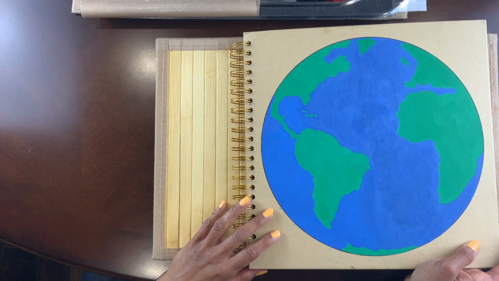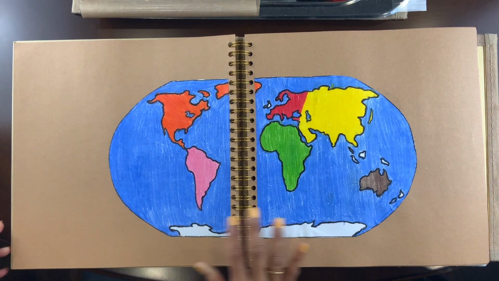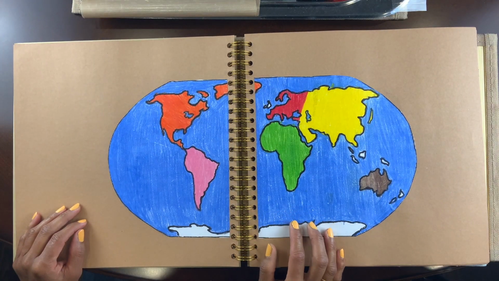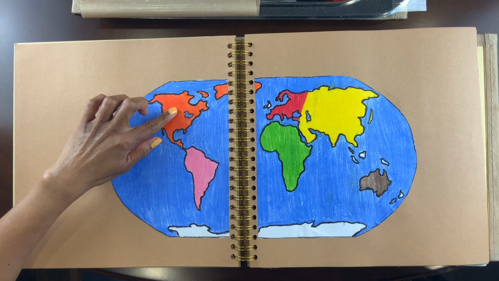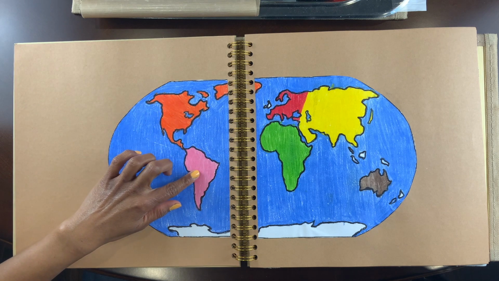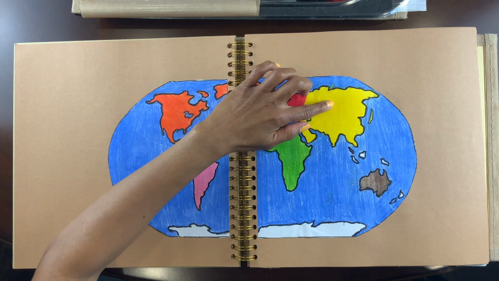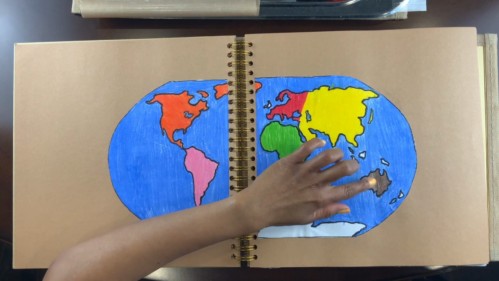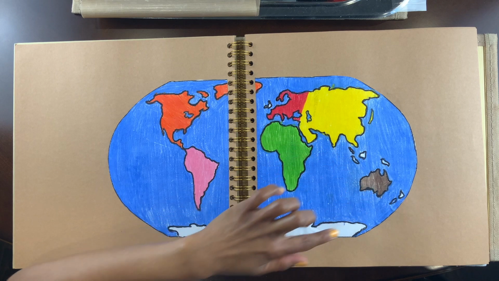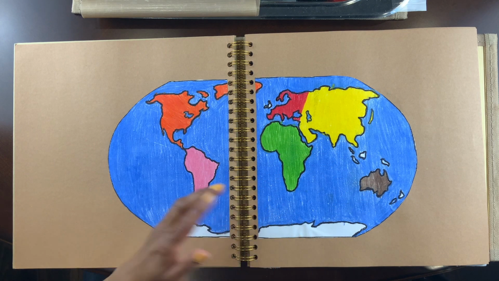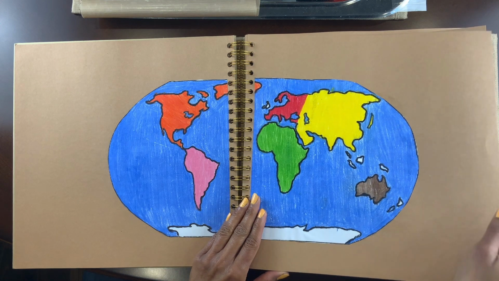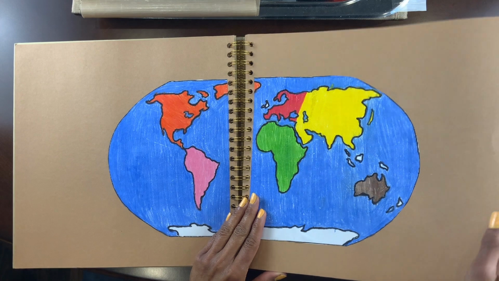There are 7 continents in our world. I can name them one by one. North America, South America, Africa, Europe and Asia, Australia, Antarctica. Those are the continents of our world. There are 7 continents in our world. I can name them one by one.